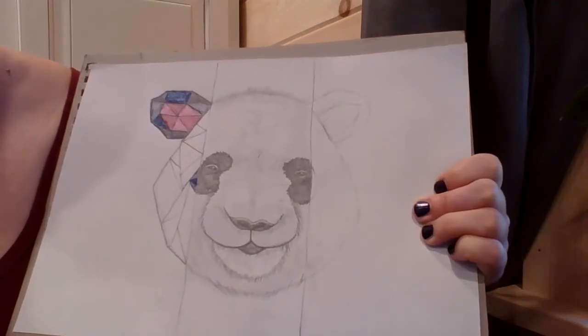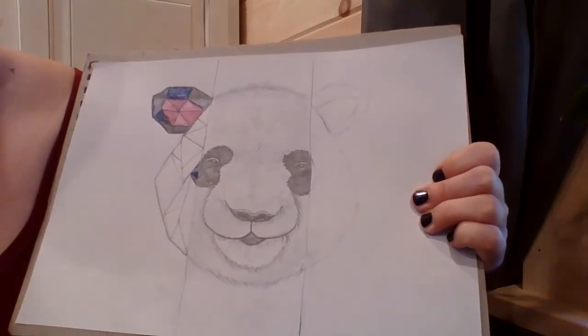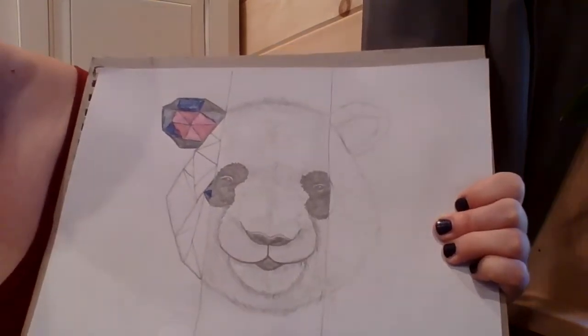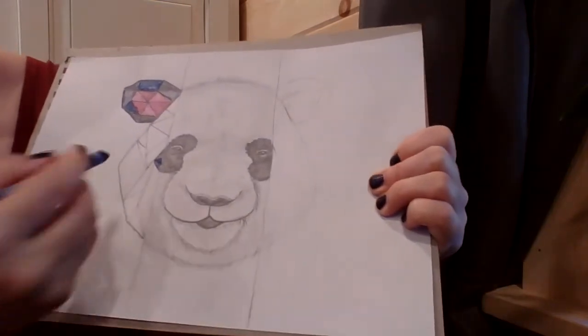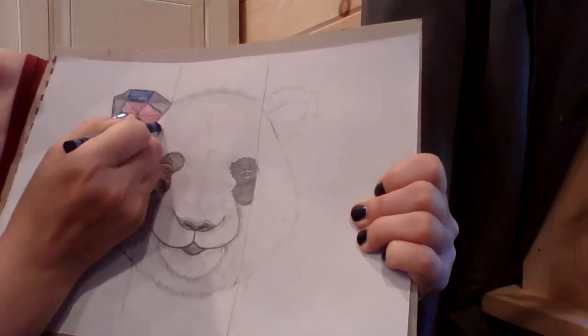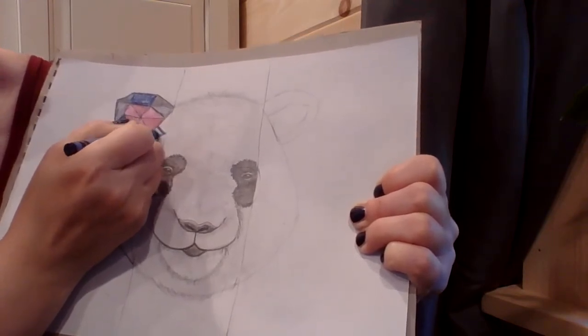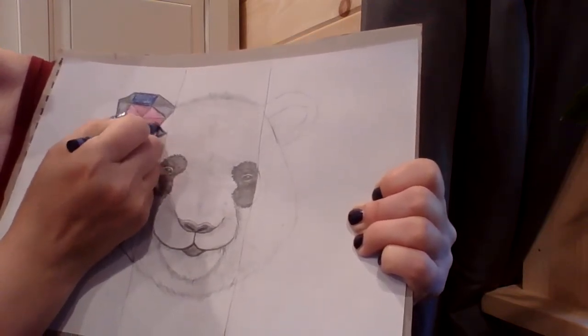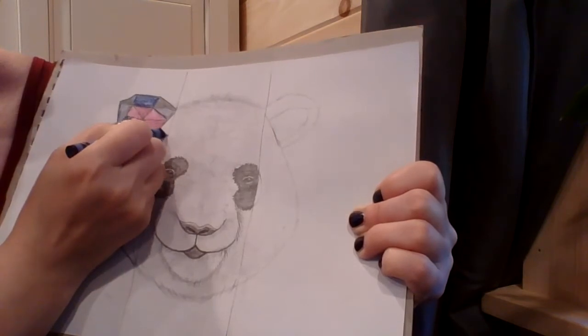no, not that one. Let me see. I'm going to start out with this. I don't know, it says indigo blue, but we'll see. Yeah, it's kind of an indigo blue. So I'm going to start out with this one.